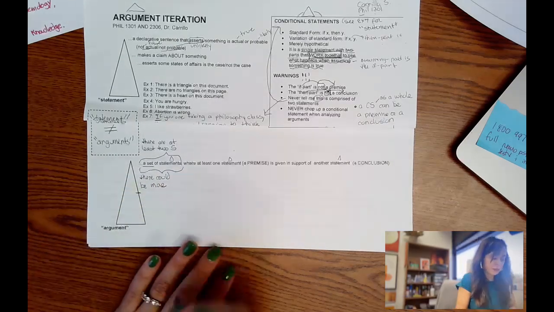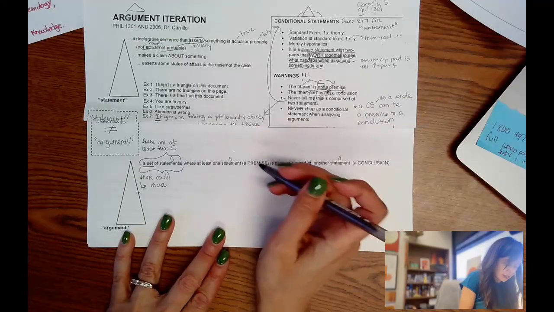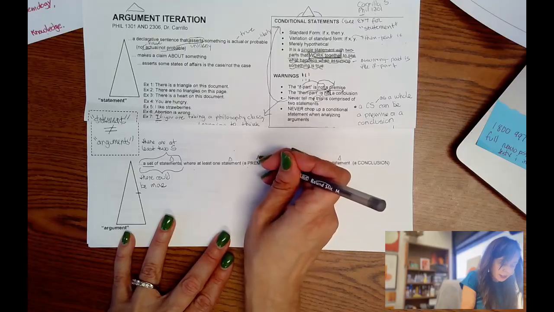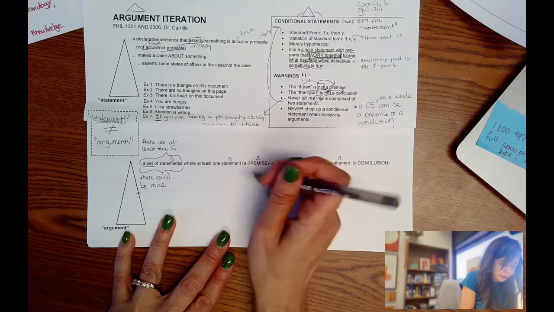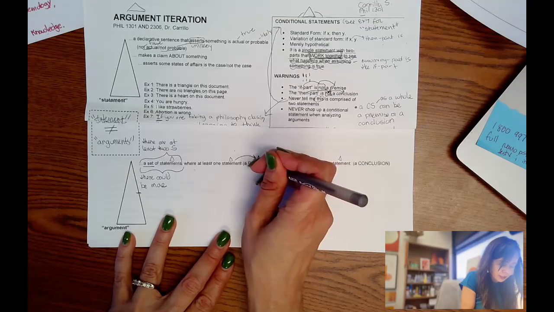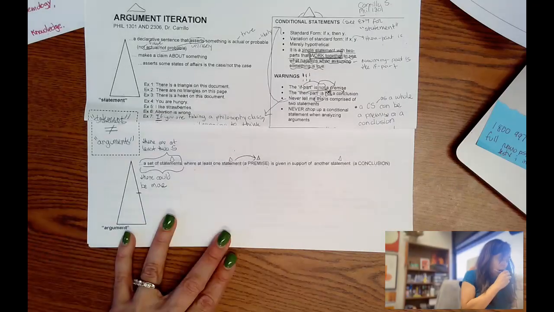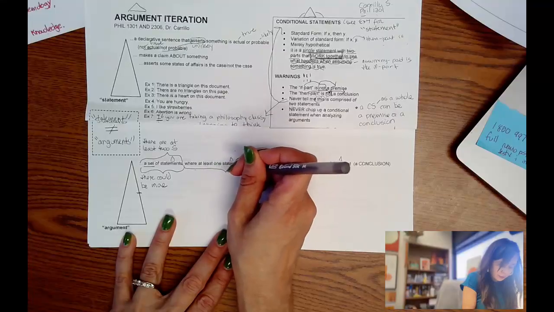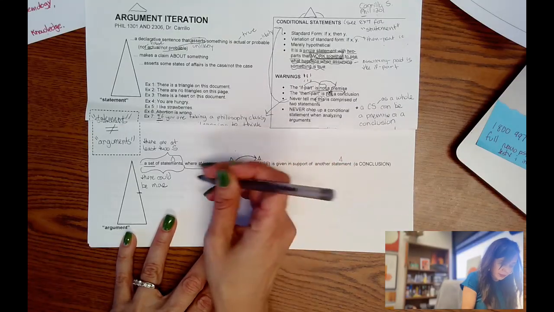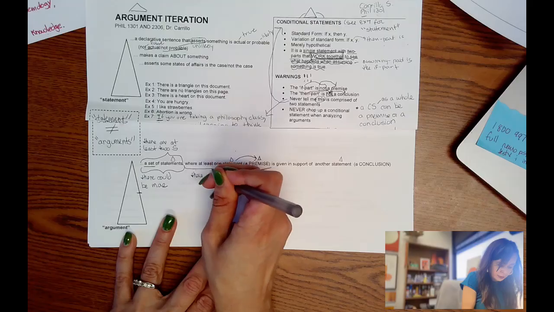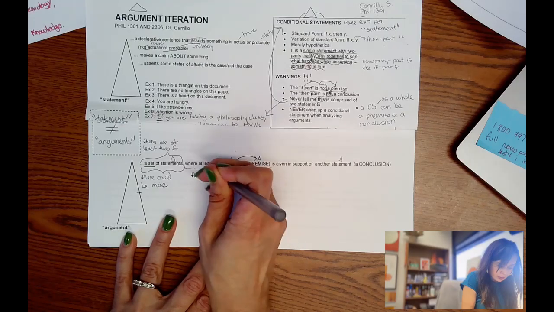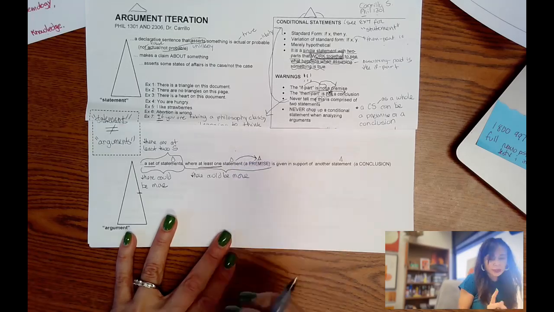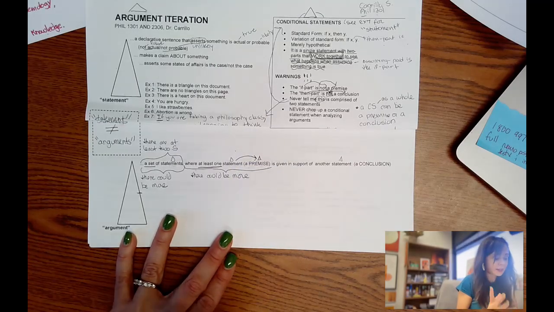Okay, so let's go back to this part of the definition. So it says where at least one statement, a premise, okay? So that's another key concept. We want to go ahead and put a triangle over that. So it's saying there's a statement that is functioning as a premise. It says that there is at least one, but as with the other kind of general claim, we want to say that there could be more. So there has to be at least one statement that has the role of a premise. Again, there could be more.